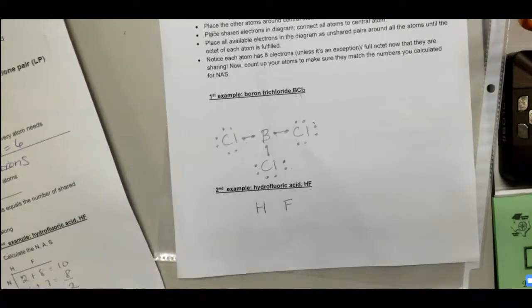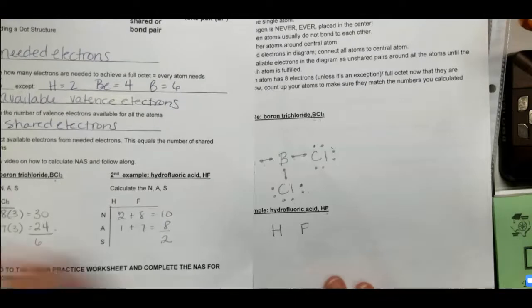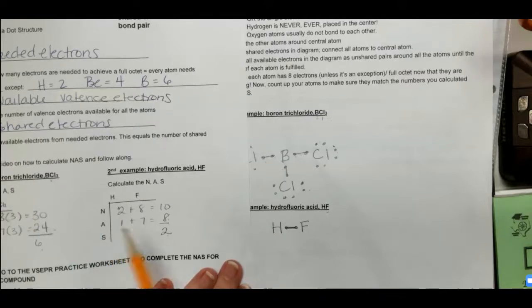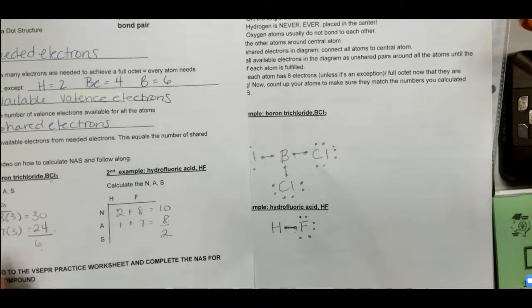HF. Let's look at our numbers, though, for that. It says, right, we need a total of 8, and they're going to share 2, which makes sense because I'm going to put a line here to connect these. 1, 2. I'm sharing 2 electrons. All right, who's unhappy? Let's go back to our numbers. Hydrogen needs 2 to be happy. He's got his 2. Who's unhappy? Mr. Fluorine, and he needs 8. So he gets the unshared pairs. 1, 2, 3, 4, 5, 6, 7, 8. Total of 8 electrons, 2 of which are shared. All right. Makes sense, right?